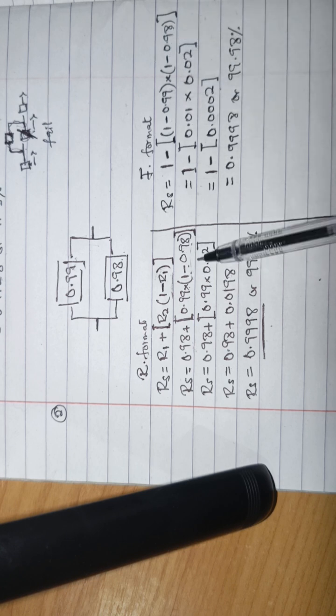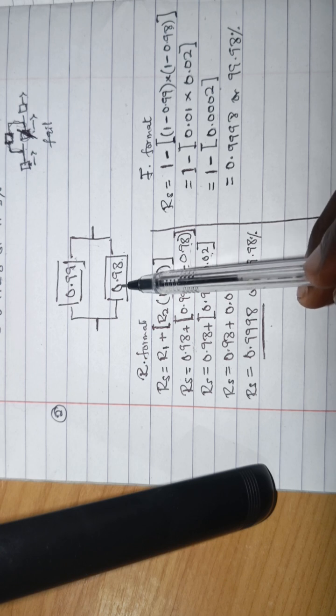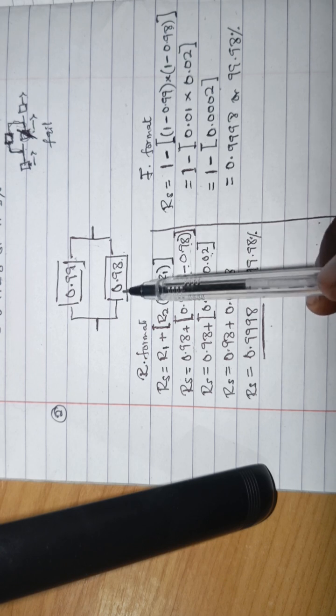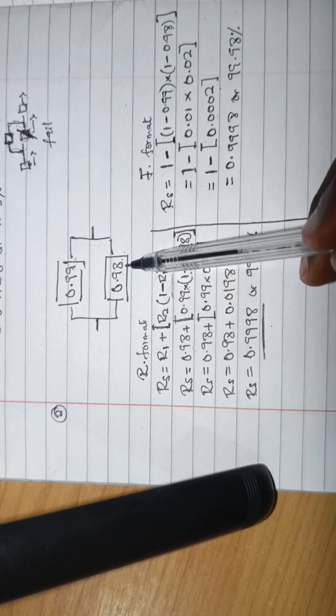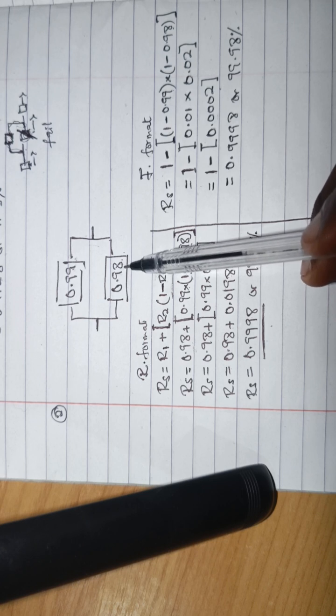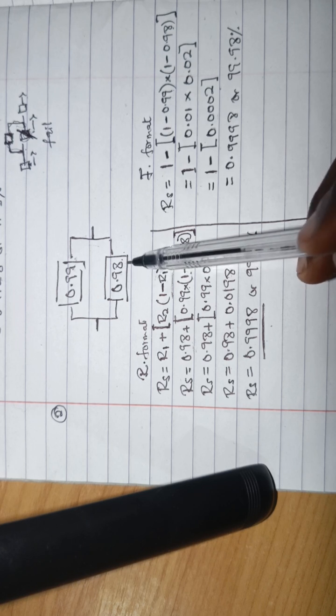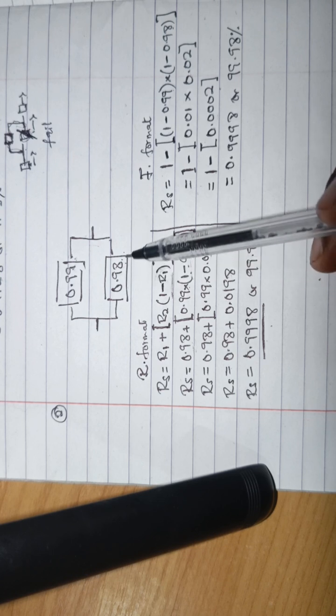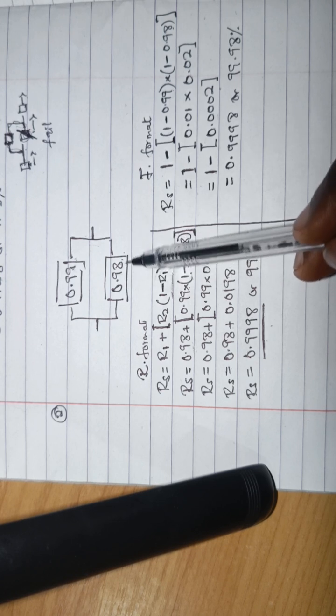So when you less this from 1, the remainder is a failure part. Okay. So what we are trying to say is that this is 98. So meaning the system can function like 98%. So the remaining 2 that will add up to make 100, is the part that fails. So that is the failure aspect of this component.